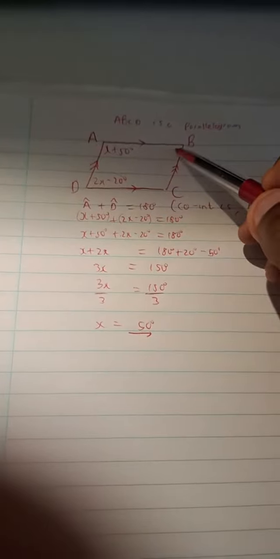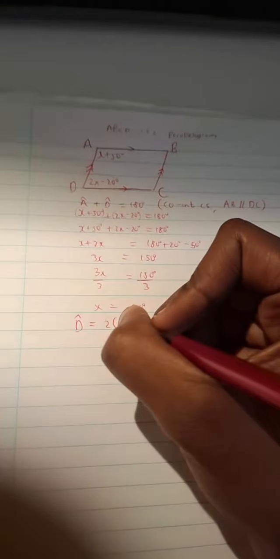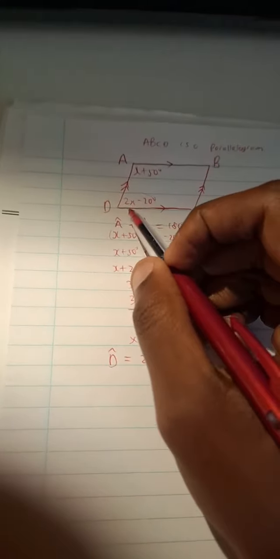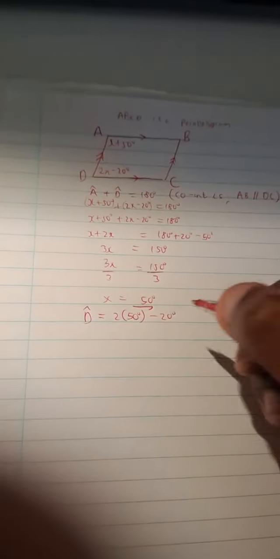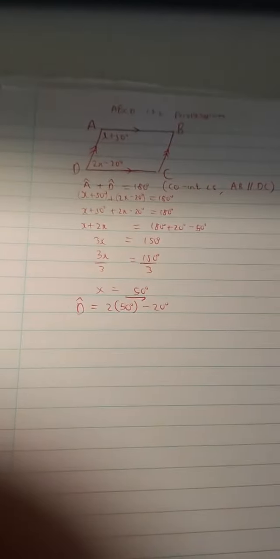They are equal. So currently our angle D, if we substitute the 50 degrees in the place of x, remember this is 2x, in the place of x we substitute 50 in brackets, and then we subtract the 20.